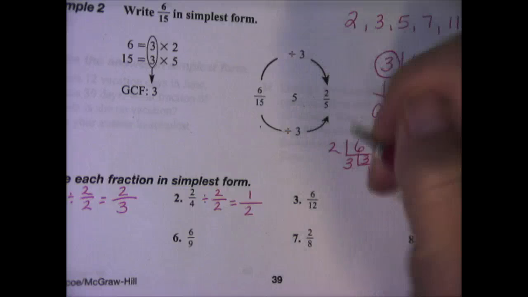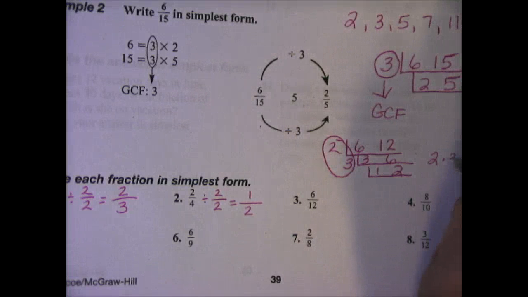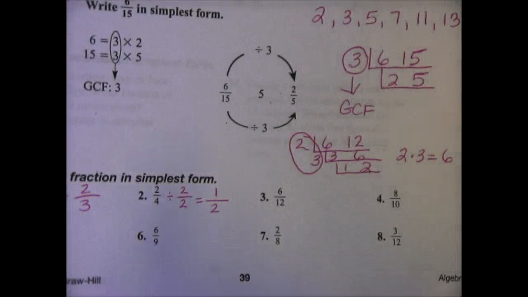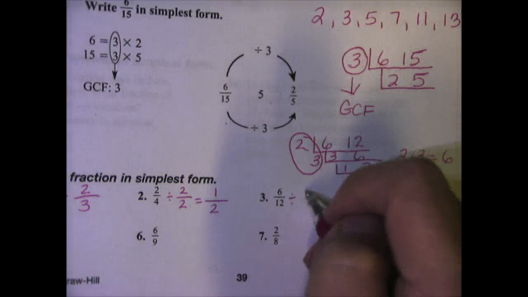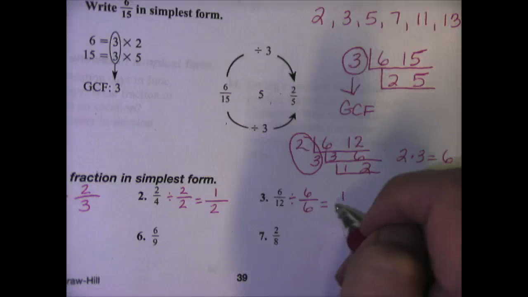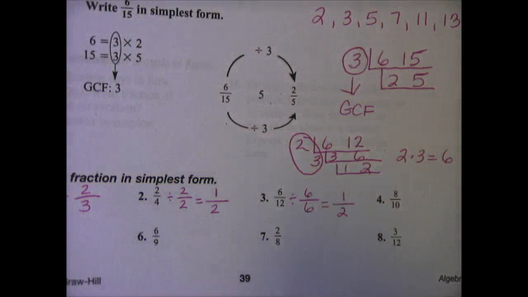Now I'm as far as I can go, so I'll take these two together. And I'll take 2 times 3 equals 6. So my GCF of 6 and 12 is 6. So I'll divide both my numerator and my denominator by 6. 6 divided by 6 is 1. 12 divided by 6 is 2. So 6/12 in simplest form is 1/2.